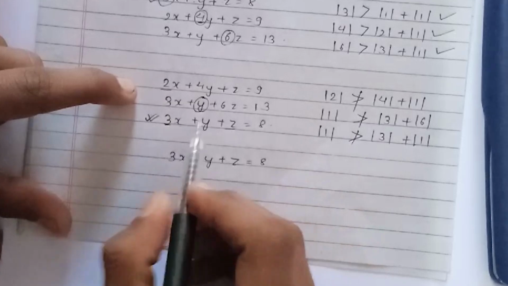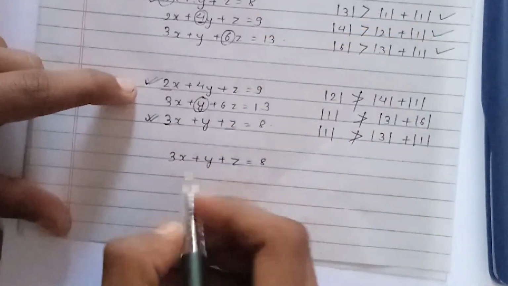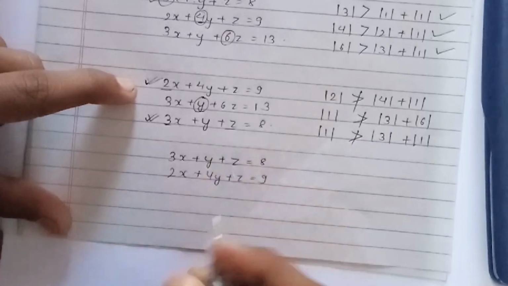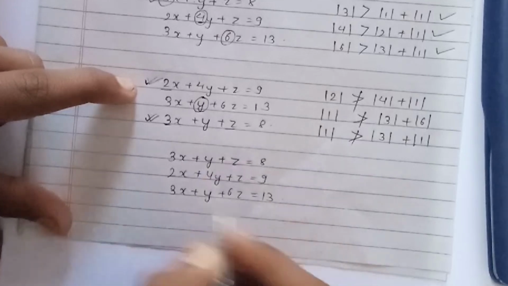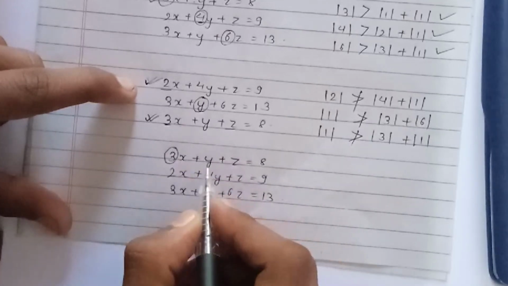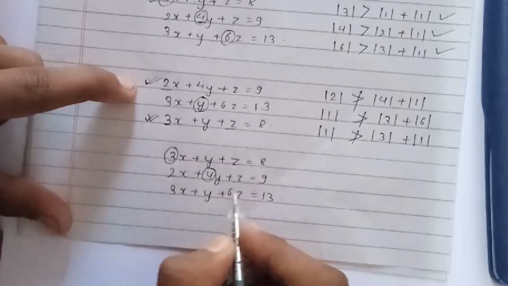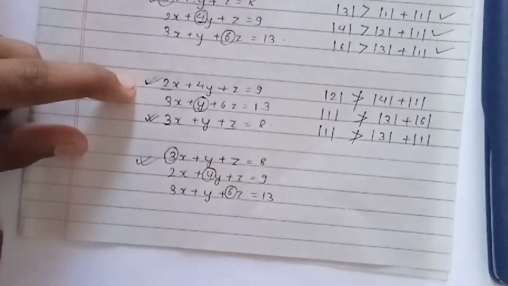Now where the coefficient of y is dominant, we will place it second. Here this one equation, and finally the remaining one. So here 3 is the highest among these two values. Here 4 is highest among these two values, and 6 is highest among these two values. So this is diagonally dominant, so we can proceed. After the check for diagonal dominance, we will now solve the equations.